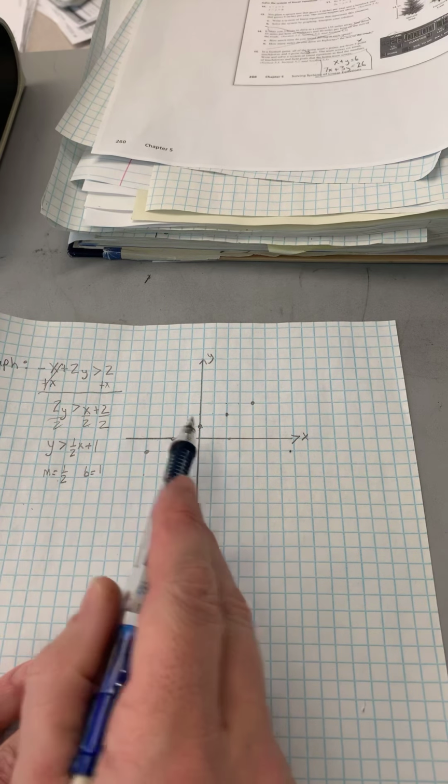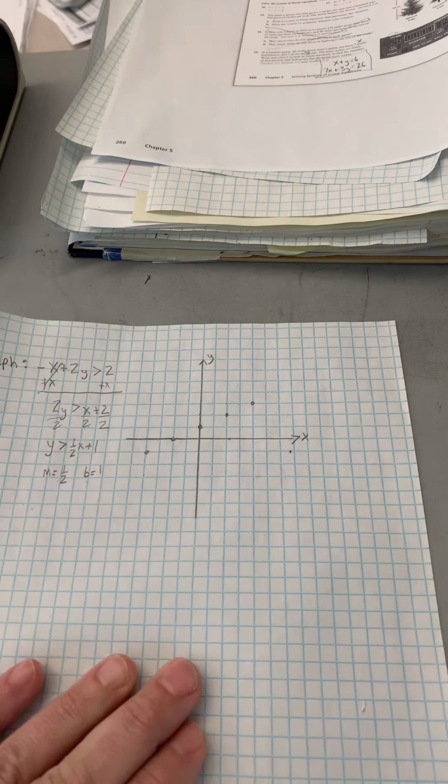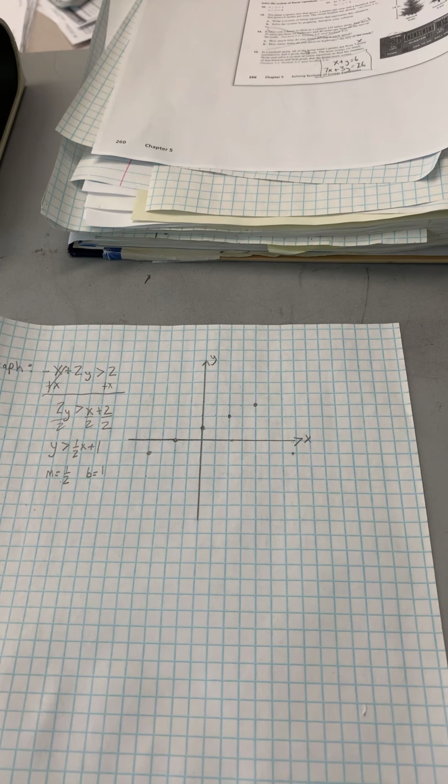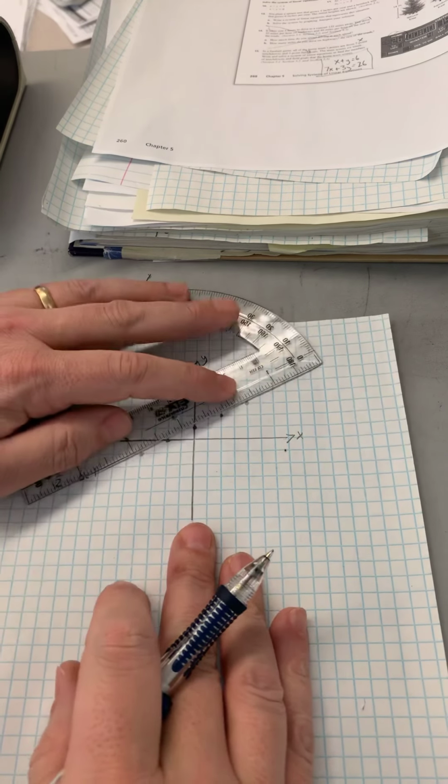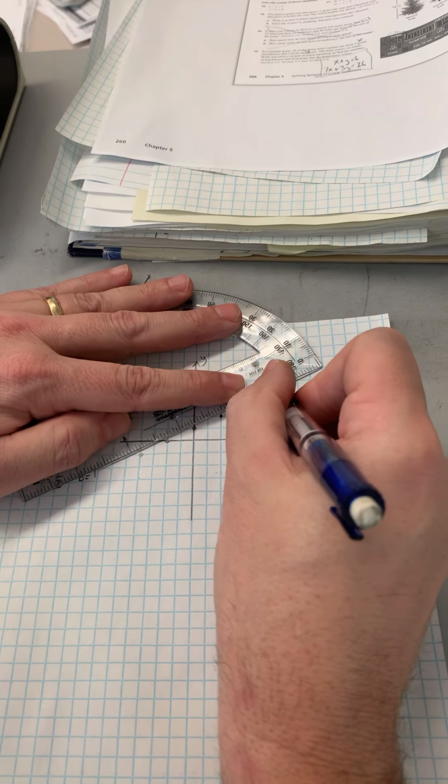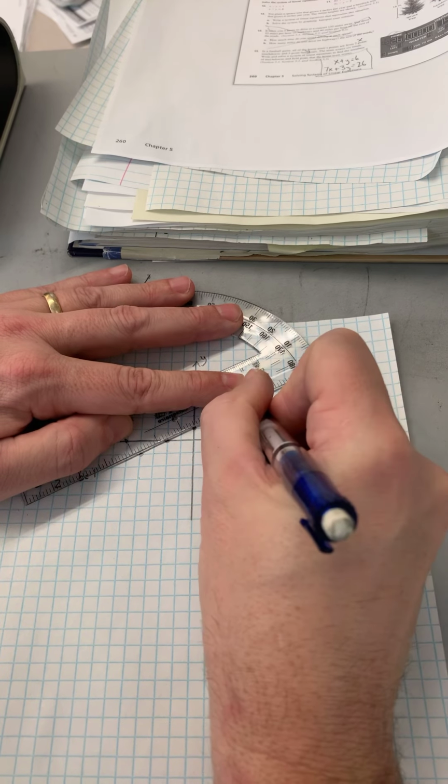Now when I go into drawing my boundary, I go back to my inequality statement. Solid or dashed line? Dashed because it is not equal to. Don't put a solid.